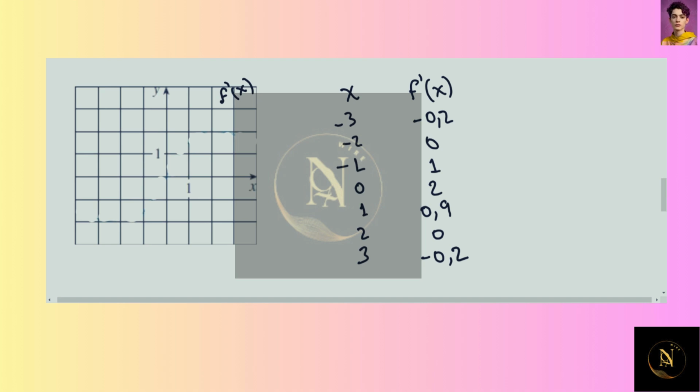So for minus 3, that is in here, minus 3, the value of the function is minus 0.2. So it is approximately in there. We're going to put it in a red color to differentiate.